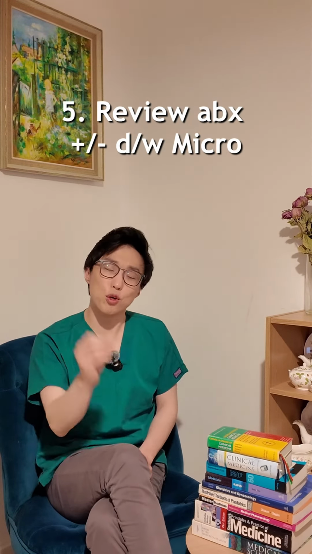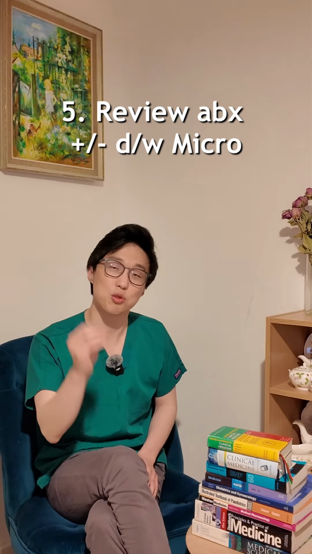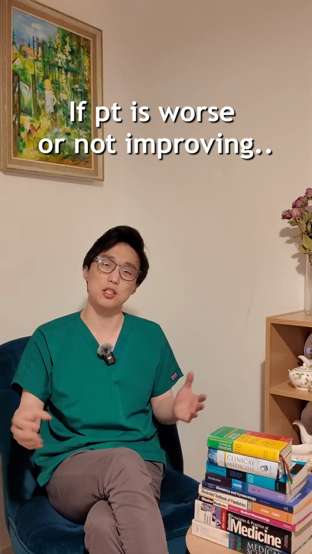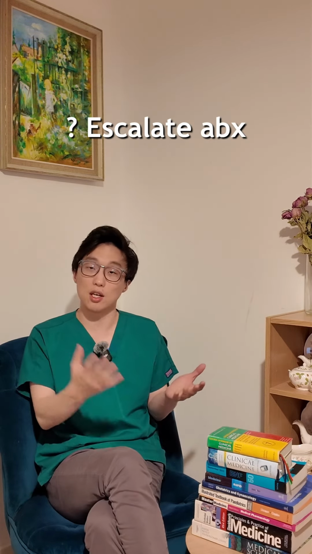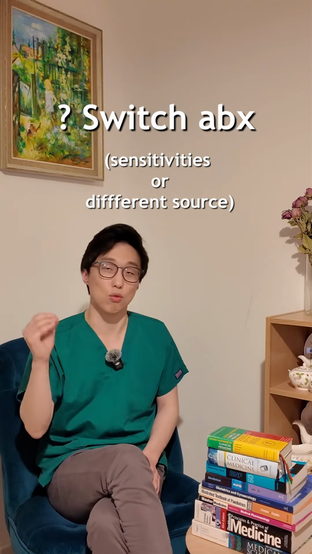Number 5. Review the antibiotic after you've prescribed it over the following days. Plus minus discuss with a microbiologist. Can the antibiotic be stepped down to oral? If the patient is not improving or getting worse on the antibiotic that you have prescribed, do they need escalation in the antibiotic? Or is the antibiotic resistant to what you're treating, or you're treating the wrong focal source? So always check on a daily basis.